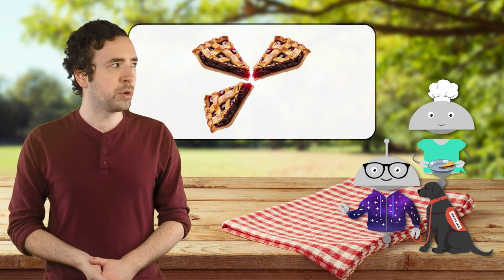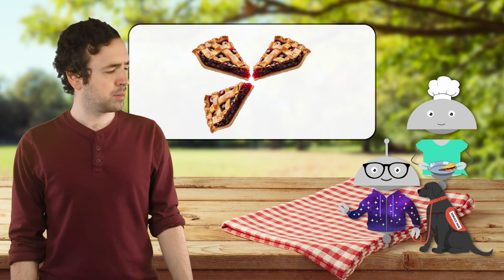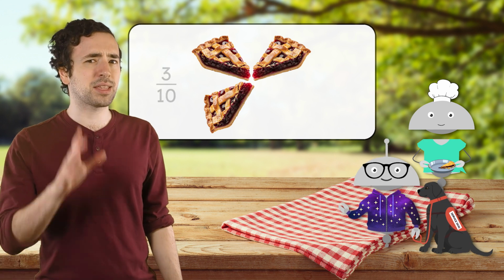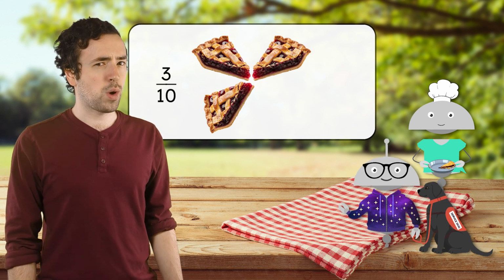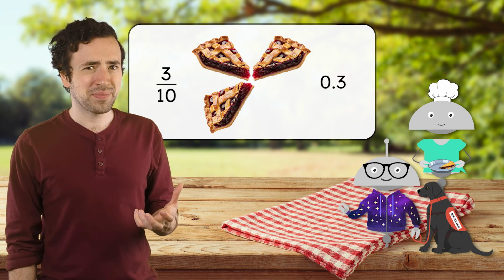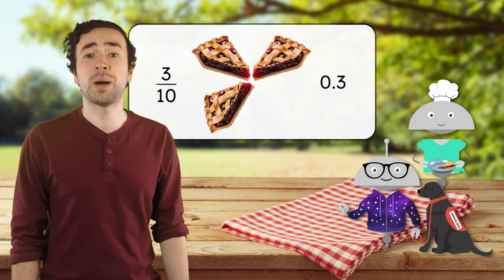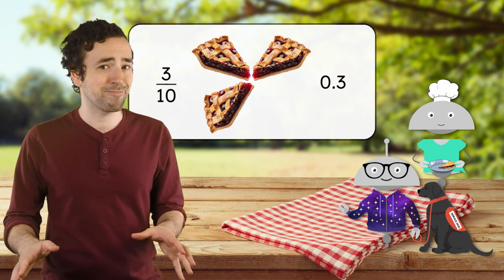Check out the leftover pie. Ooh, my favorite. This one was cut into 10 equal pieces, and now there are 3 pieces left. Mia says there's this amount of pie left over, but Twyla says there's this amount left. Are these the same? I think we need to learn more about how decimals and fractions are related to help us figure out who's right.